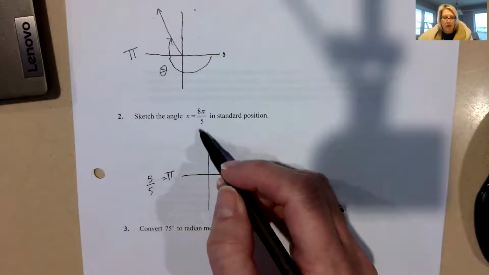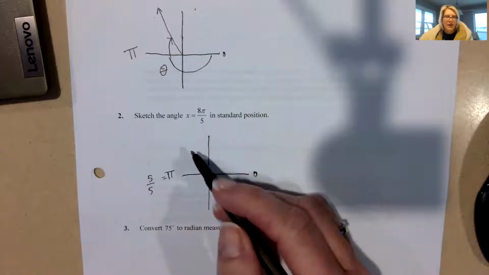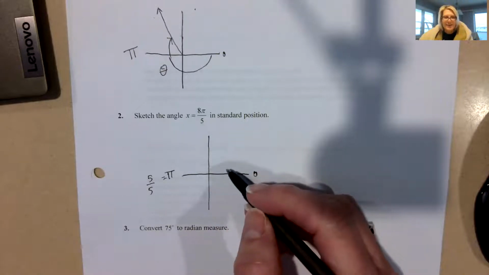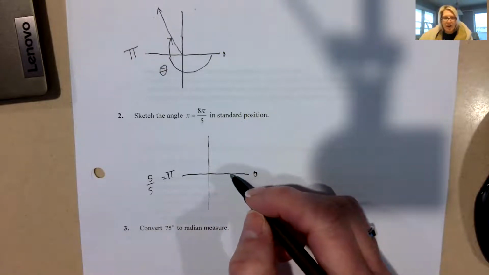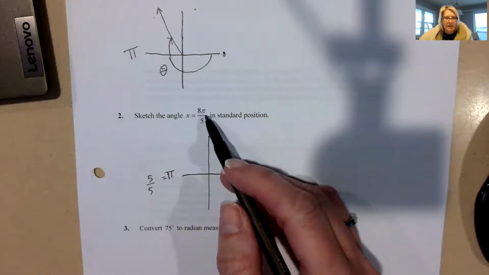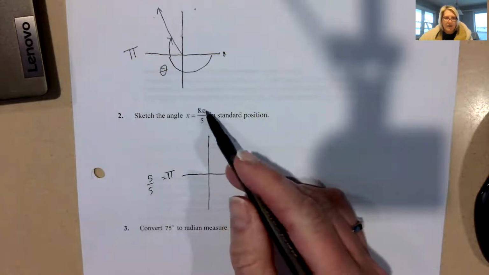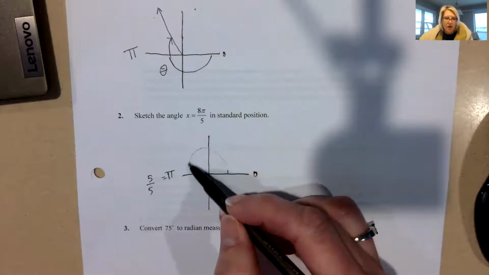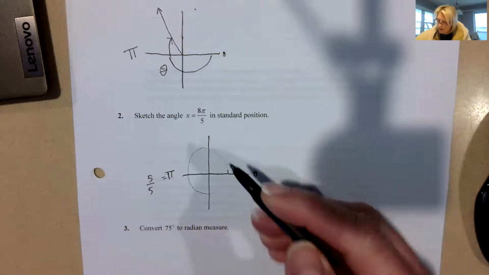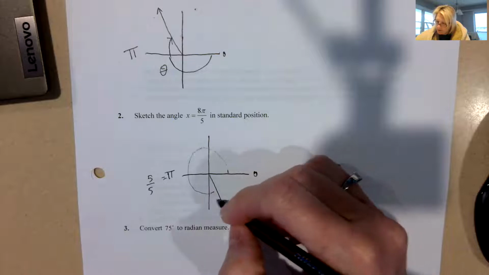But this is 8 pi over 5, and halfway to another pi would be 2.5. So we're all the way over to here, into the 4th quadrant.